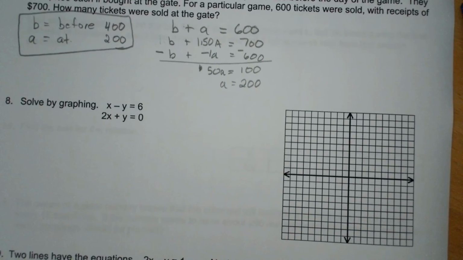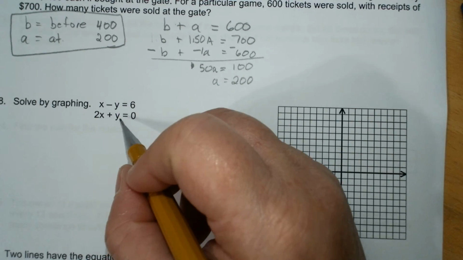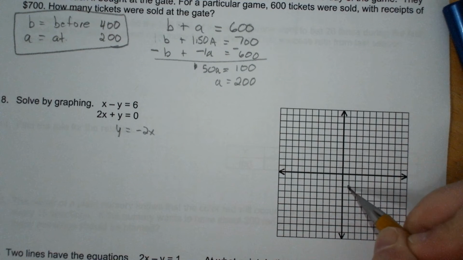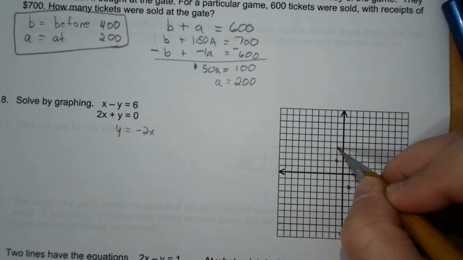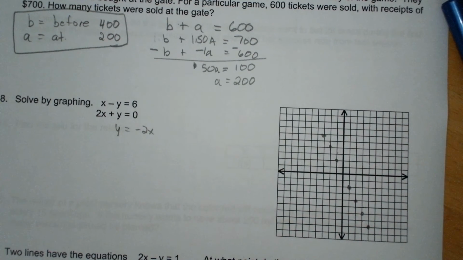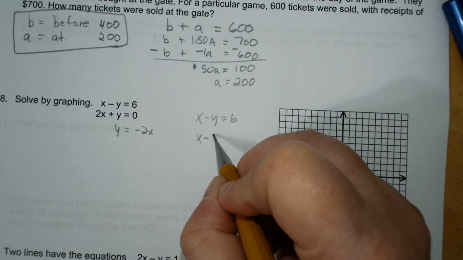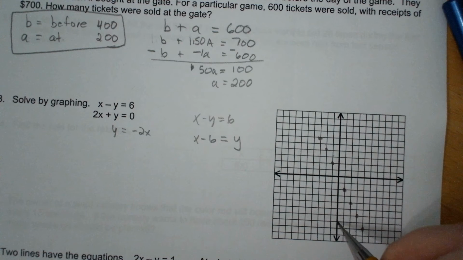Sorry, that was crooked. Solve by graphing. So I have y equals negative 2x. Start at the origin, and I'm going down by a slope of negative 2. And then I have x minus y equals 6, so x minus 6 equals y. That means at negative 6, 1, 2, 3, 4, 5, 6, and I'm going up through the diagonals, and that's my point.